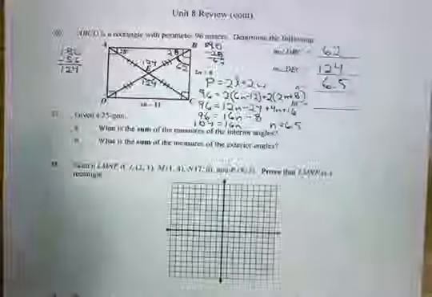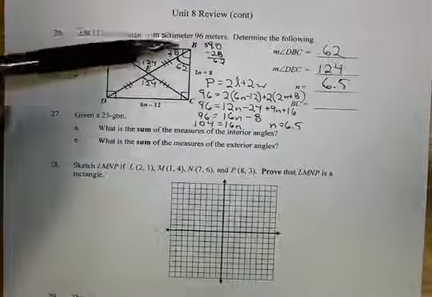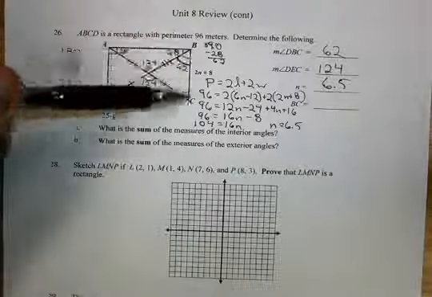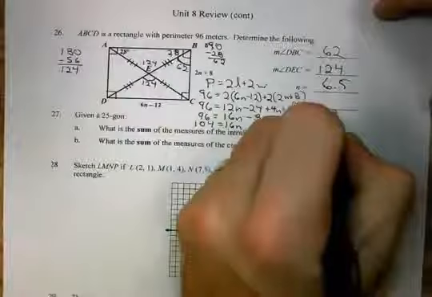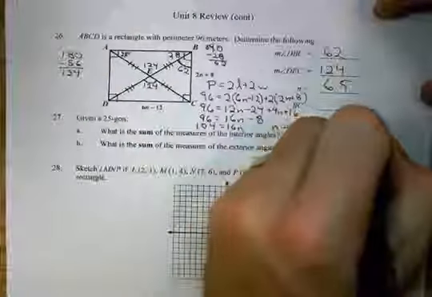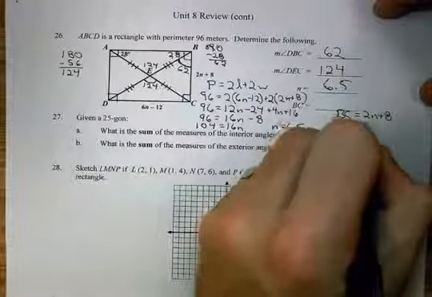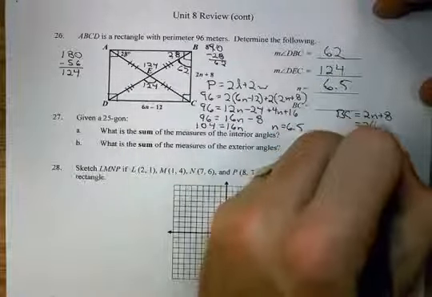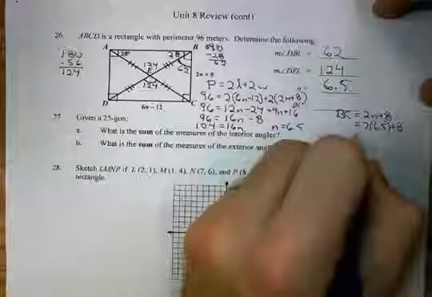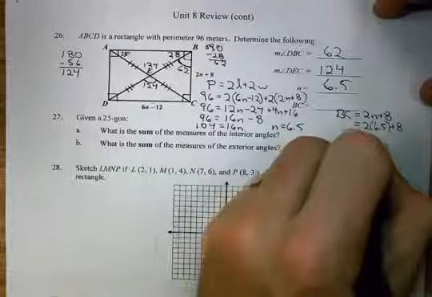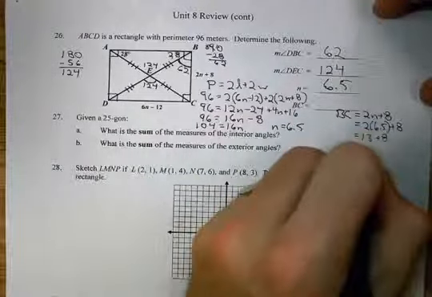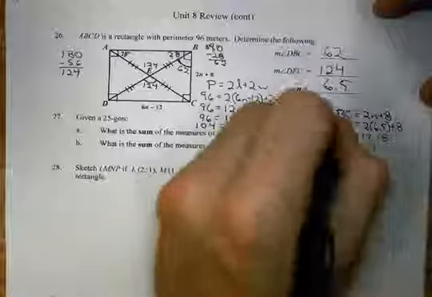Now, they want me to find BC. Well, BC is this value, 2n plus 8. So to find BC, I'm going to say 2n plus 8. We found n, that was 6.5, so we substitute that in. 2 times 6.5 is 13. 13 plus 8 is 21.